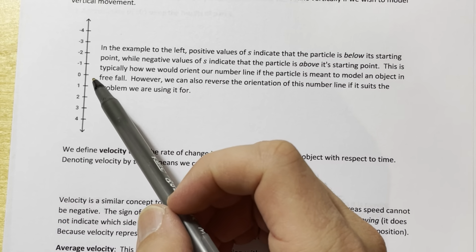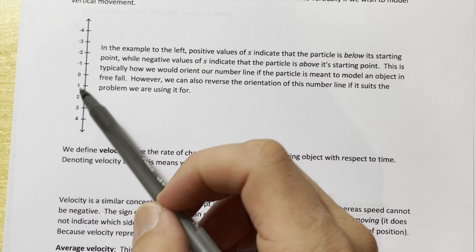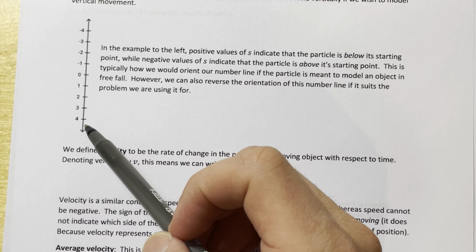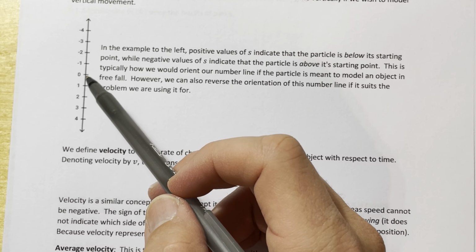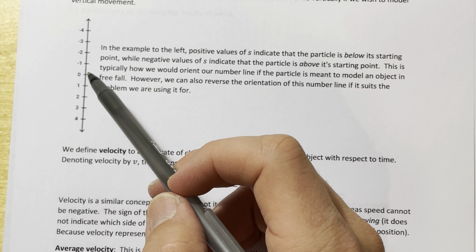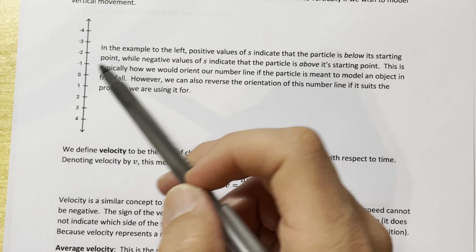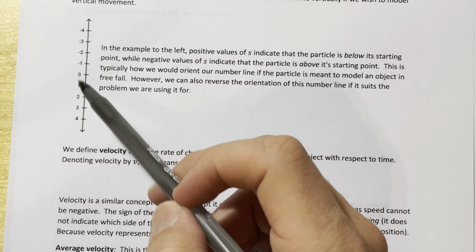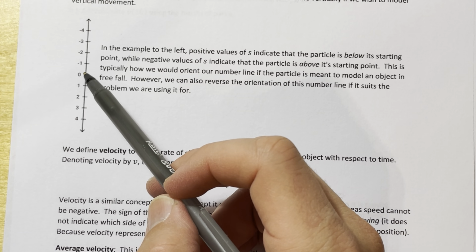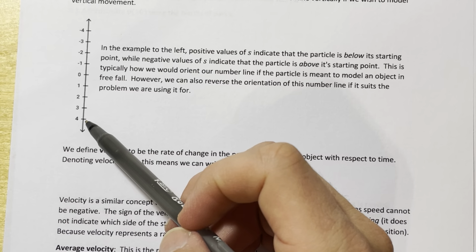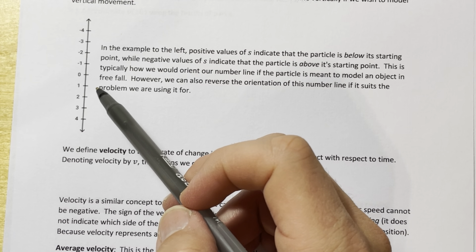In that kind of case, we oftentimes think of down as being the positive direction and up as being the negative direction. That's a little bit counterintuitive, because if you're thinking about it in terms of the Cartesian plane, our vertical axis is the y-axis, and on the y-axis, positive is up and negative is down, and we're reversing this here.